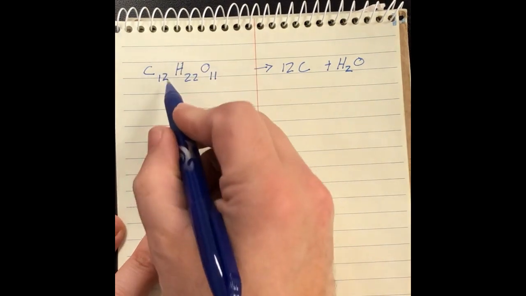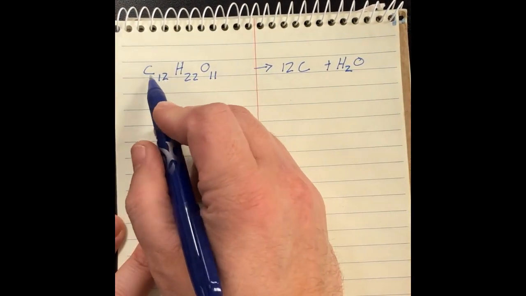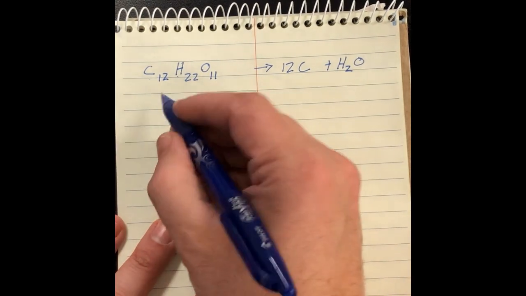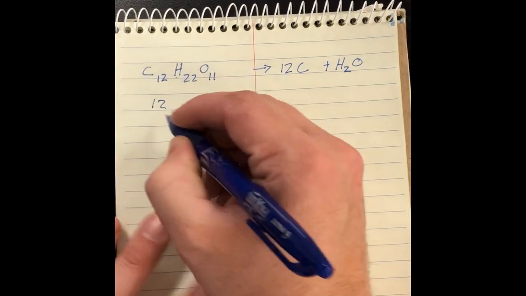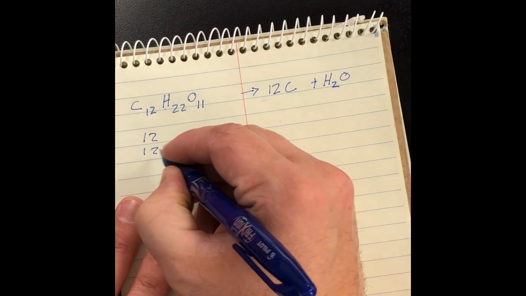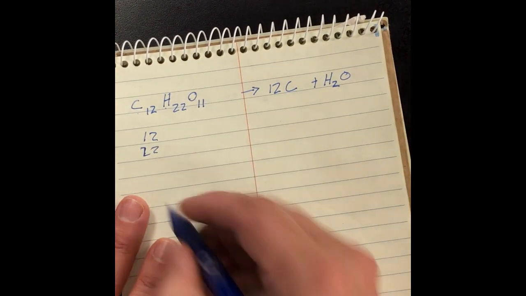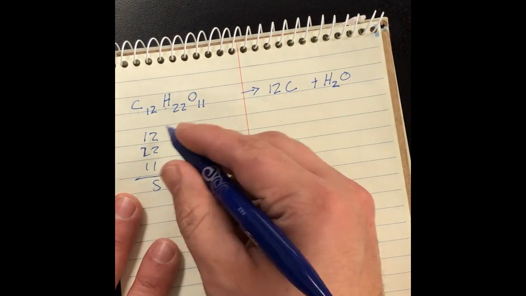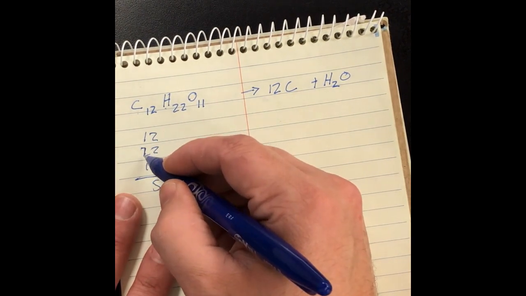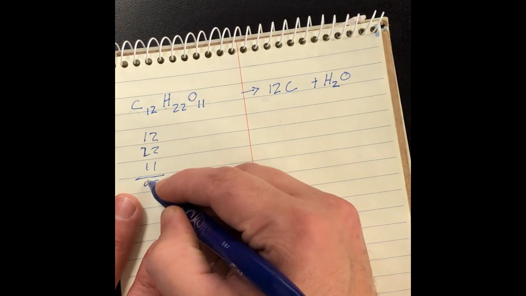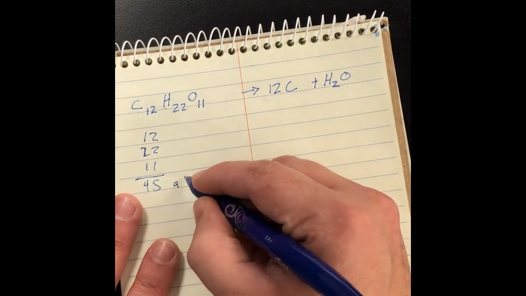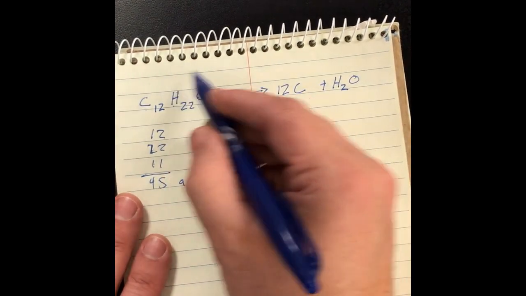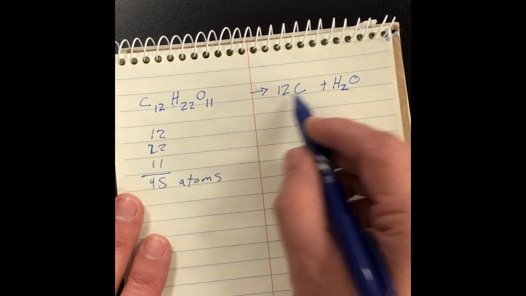So this is sugar, and there's 3 elements. There's carbon, hydrogen, and oxygen. But there's a lot more atoms. So there's 12 carbons, 22 hydrogens, and 11 oxygen. If we add those together, we get 45 total atoms. Now over here, these are the reactants, these are the products.